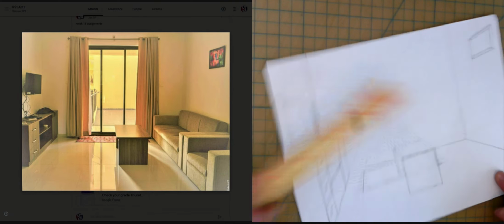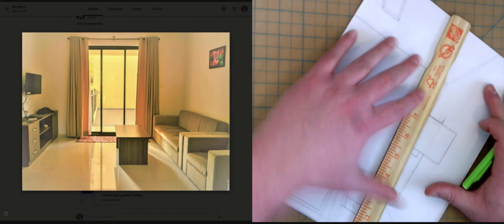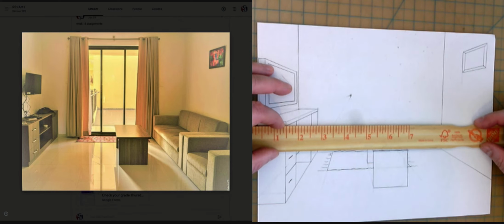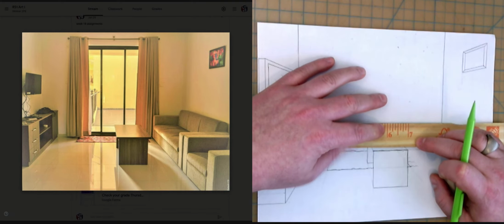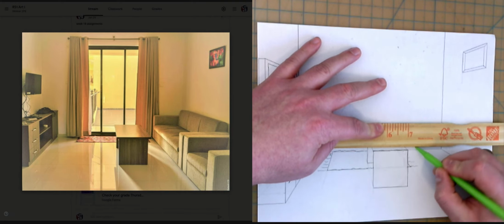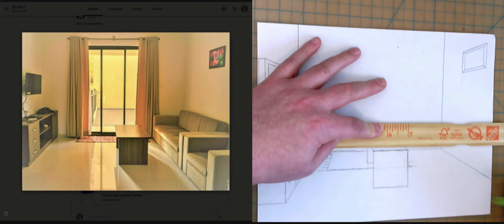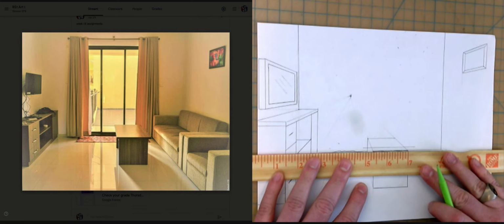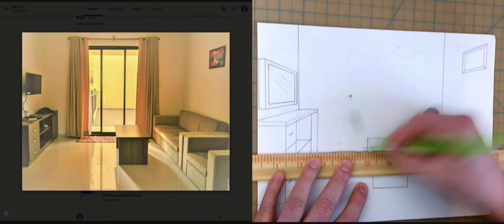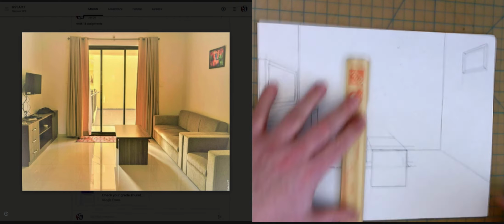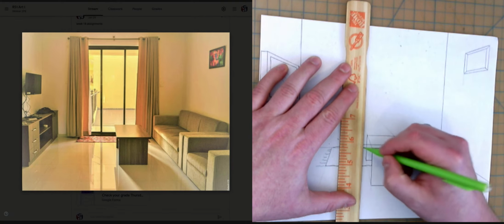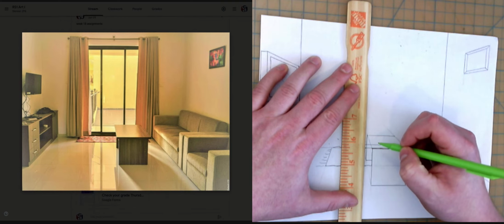So here we go. I'm going to keep mine straight. I'm going to make a little rectangle here, a little bit thicker than what it is in the photograph. We're just making a thin rectangle, with vertical lines on either side. This is going to function as your tabletop. Looks like I went a little far. That's okay.